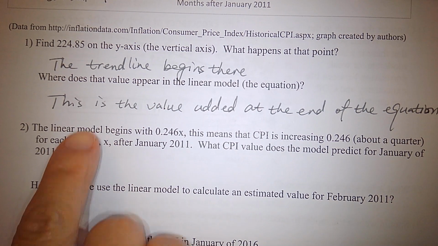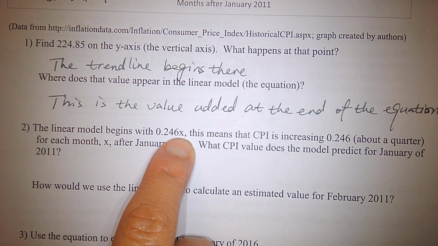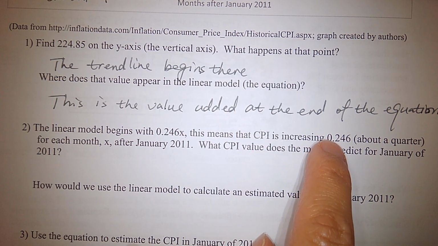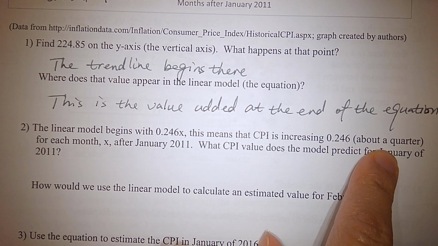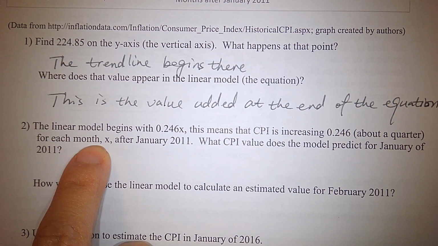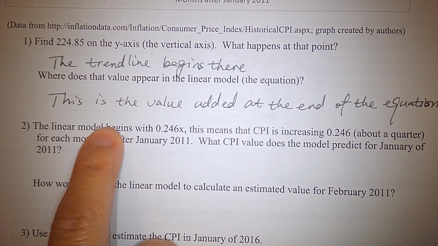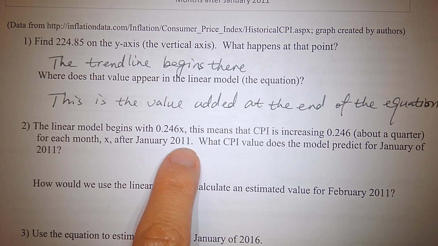The linear model begins with 0.246x. This means that the CPI is increasing by 0.246, about a quarter, for each month. X, which is the independent variable, is the number of months after January 2011.